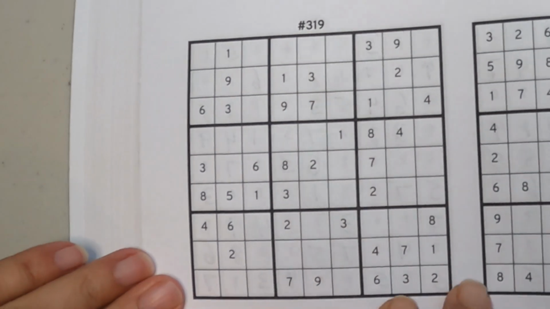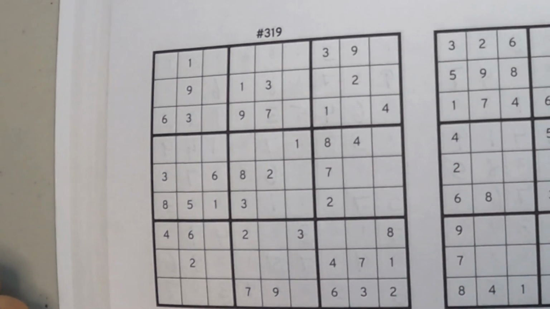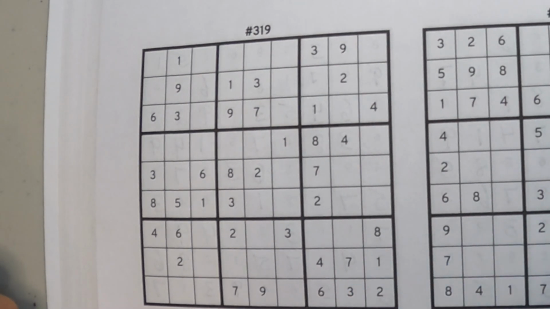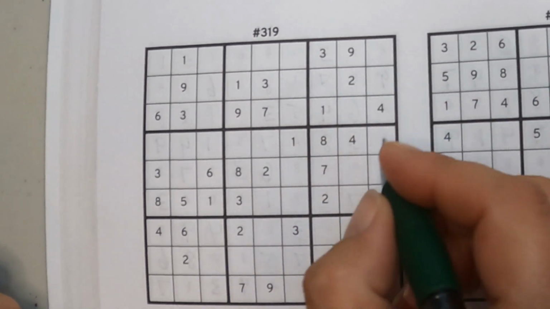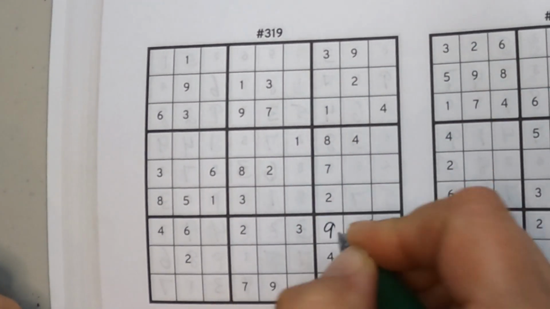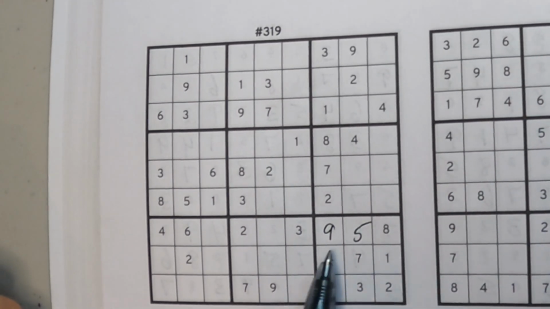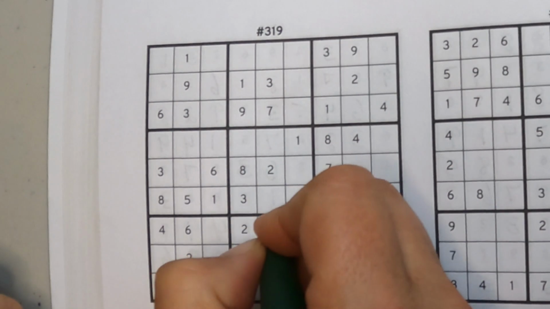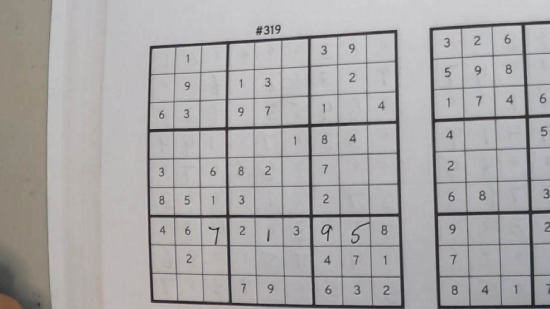Looks like today we're doing 319. If we start with this box, we're missing 5 and 9. We've got a 9 here, so 5, 9. For this row now, we're missing 1 and 7. We've got a 7 there, so 1, 7.